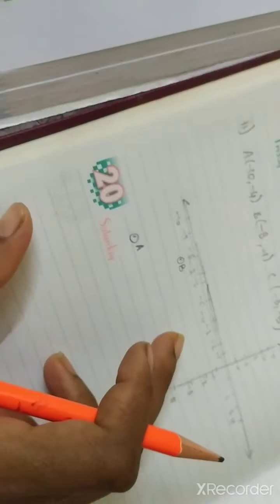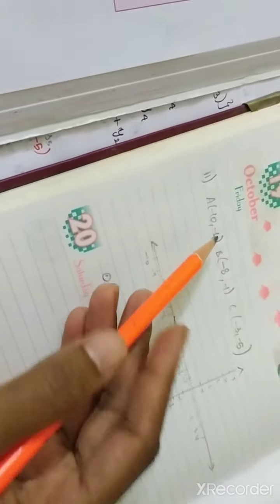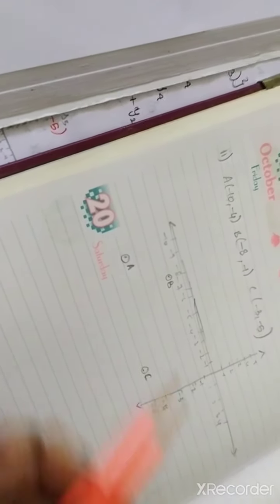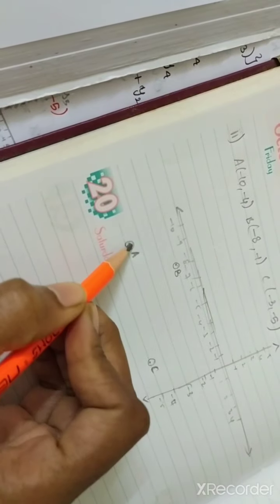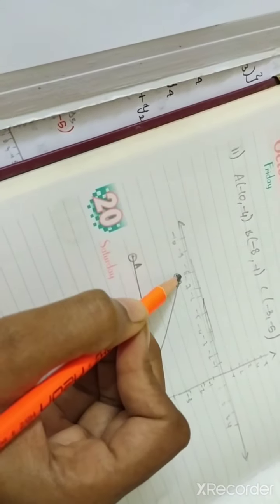Are you clear? So these are the plotted points. How can I draw? If you take A to B to C, it is not eligible. So if you draw from the base, it should be A to C and C to B and A.